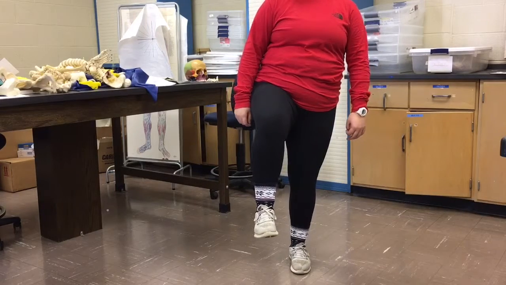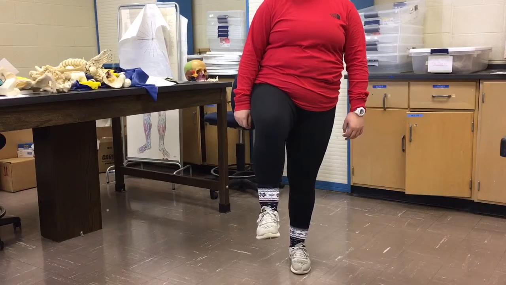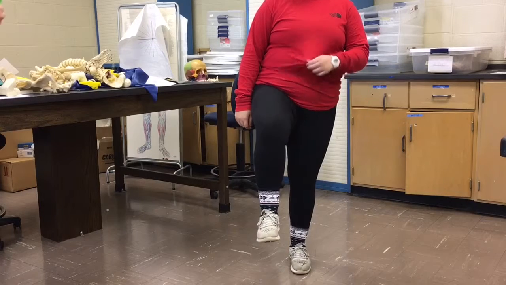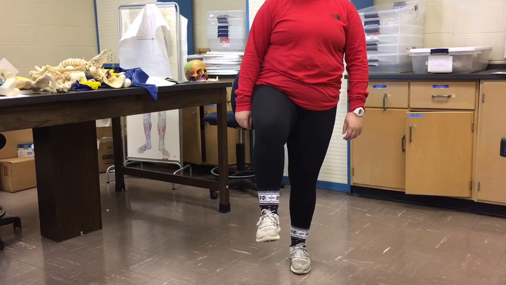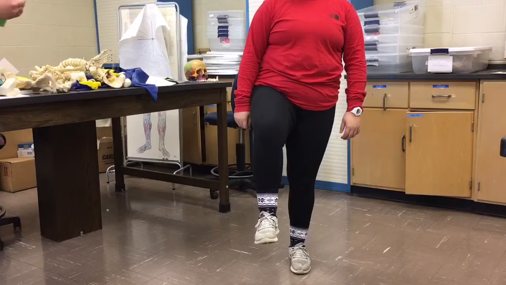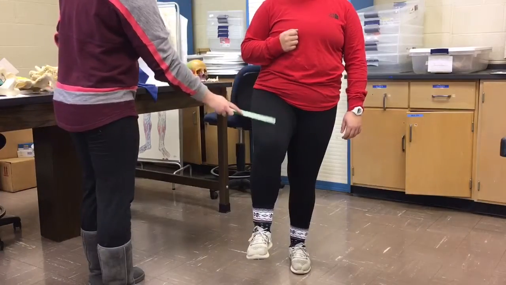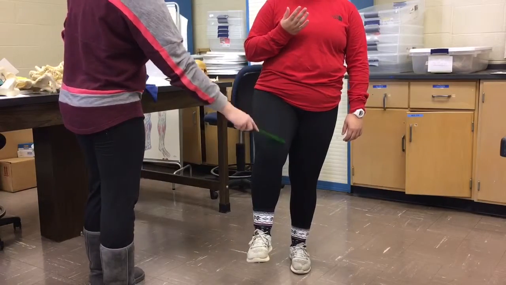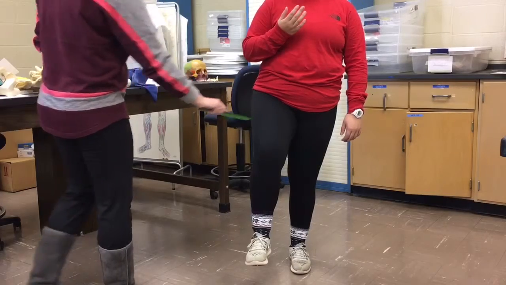Here you can see she is flexing her hip, and this goes along the sagittal plane. Some of the muscles include the rectus femoris and sartorius and TFL. The rectus femoris is along the front, the anterior thigh, the sartorius, and the TFL.